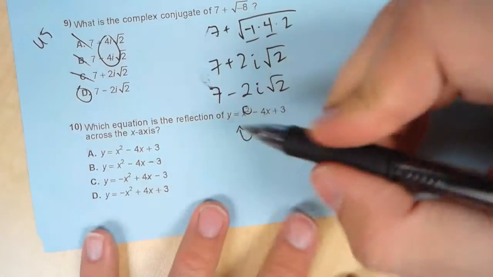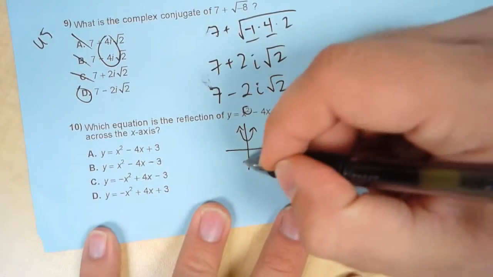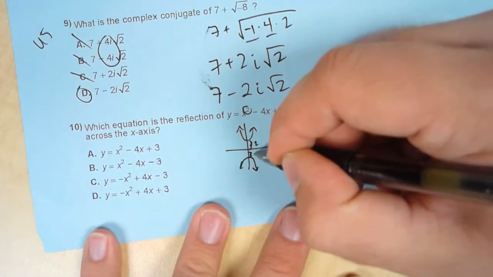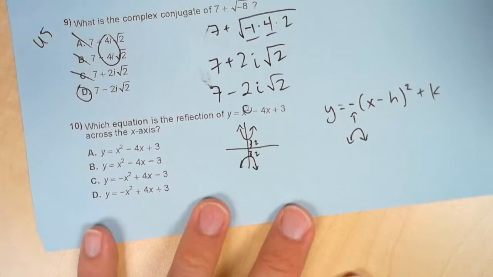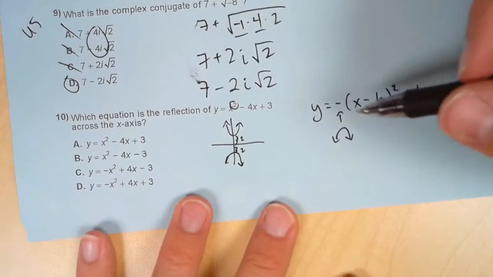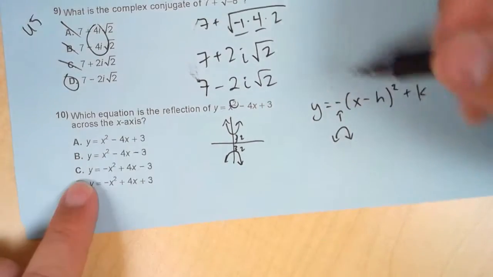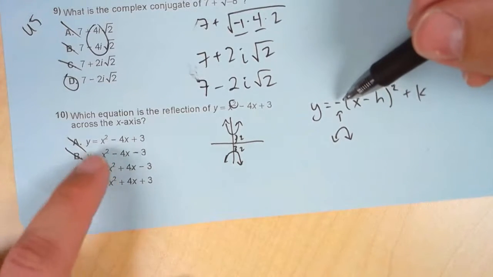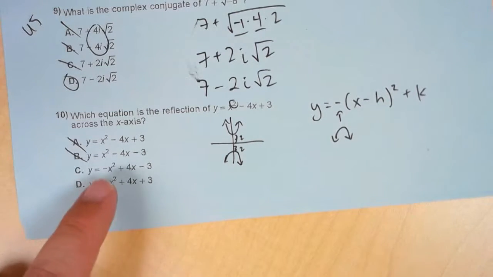Wherever it's at, we want it to go down. So if it was up, I don't know, 2 units, it'd be down 2 units here. So I need at least a negative sign in the front. That gets rid of A and B right off the bat, because we don't have negative signs in front of that squared thing. So we're left with either C or D.